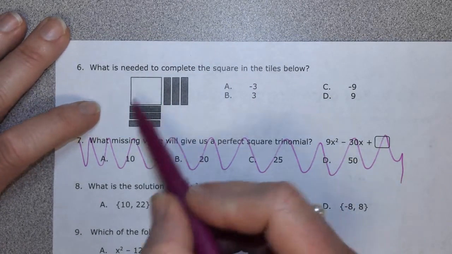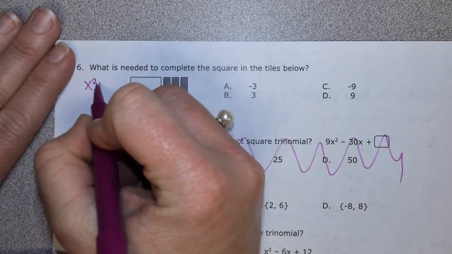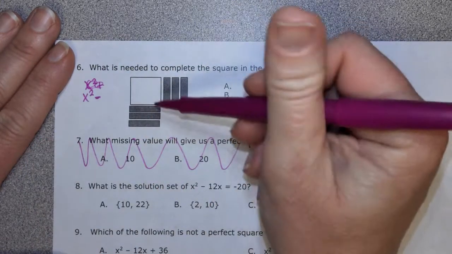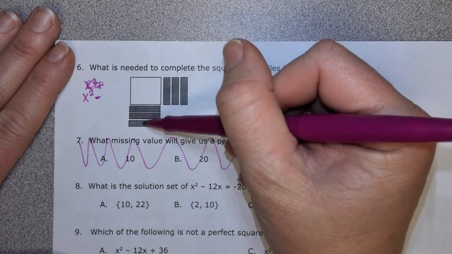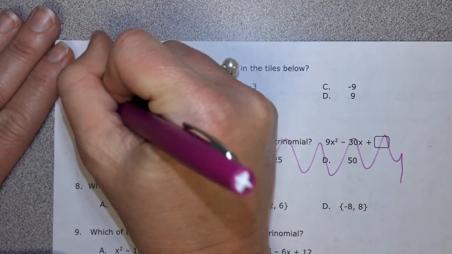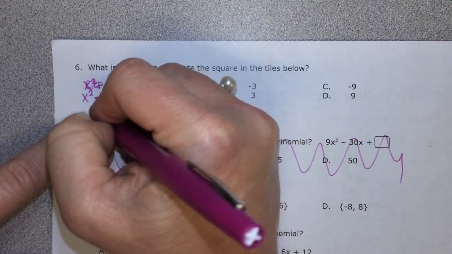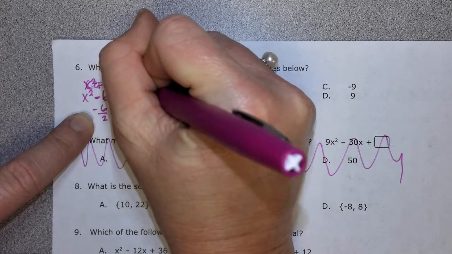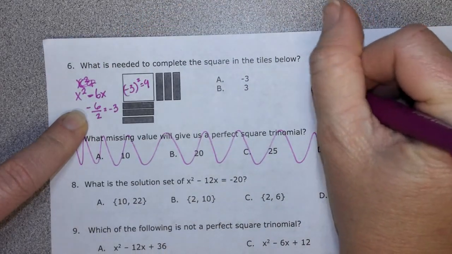We can see from our tiles here that we have an equation of x squared plus, or I'm sorry, x squared minus, since my little blocks here are shaded in, I know it's a negative, and that's 1, 2, 3, 4, 5, 6, so that's going to be 6x. So I'm going to have to take my b value, which is negative 6, divide that by 2, and I get negative 3. And then negative 3 squared gives me 9. So I can see that my answer is D.